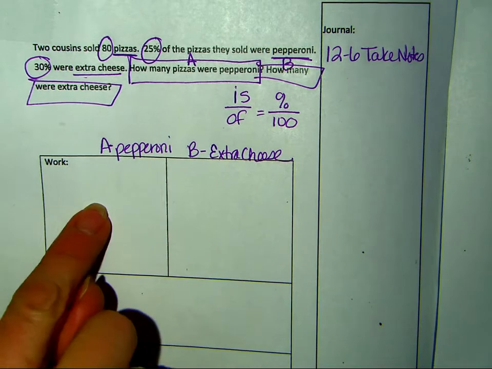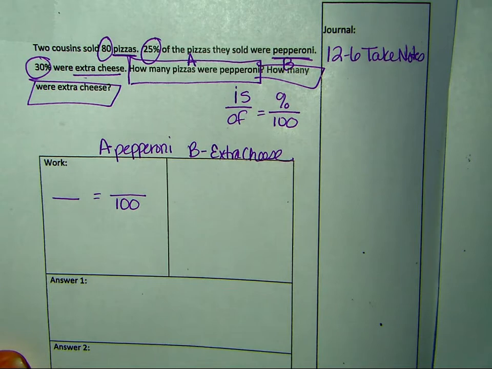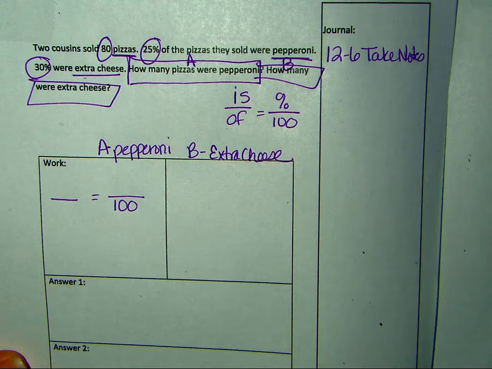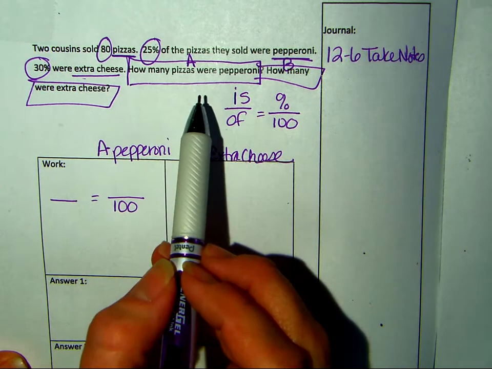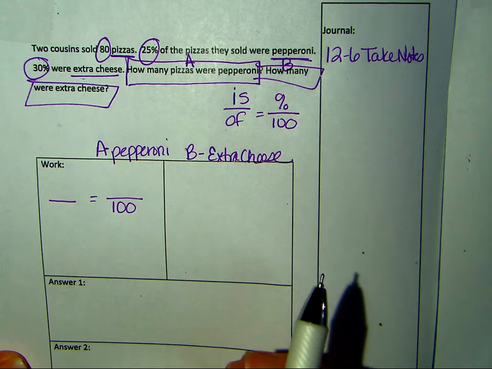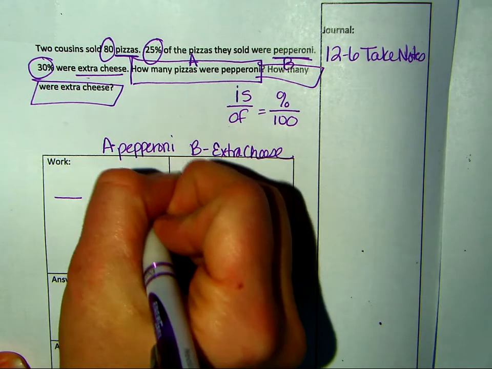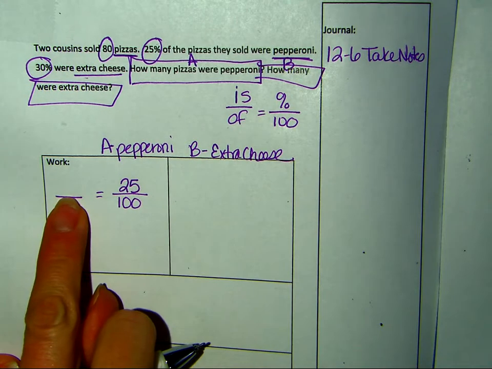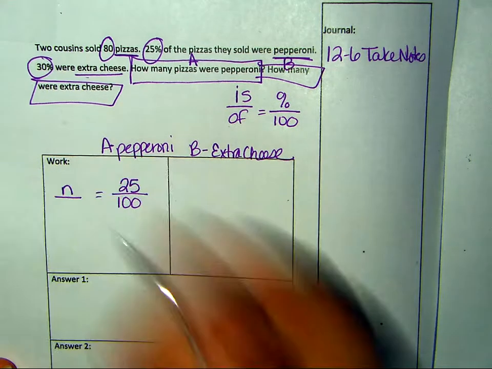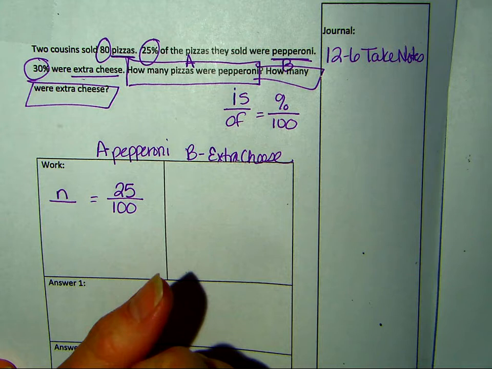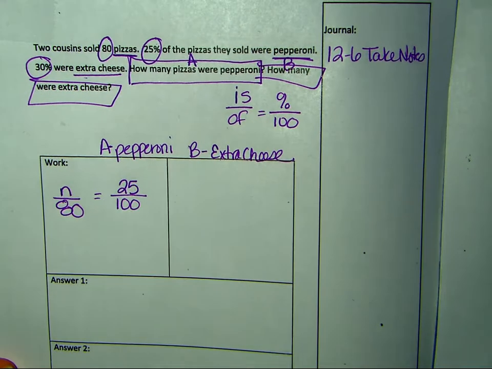So let's start with our pepperoni. We're going to have two proportions. We know our 100 is going to be there. Let's start filling in whatever else we can. Do we have a percentage for our pepperoni? Does someone see in the question above a percentage for the pepperoni? Riley. 25%. Good. We have a percentage. Okay. Do we know a part? No, guys. We're trying to figure that out. We want to figure out what part is pepperoni. Do we know a total for all the pizzas? Yes. What is the total, class, for all the pizzas? 80. All right. We set up a proportion.